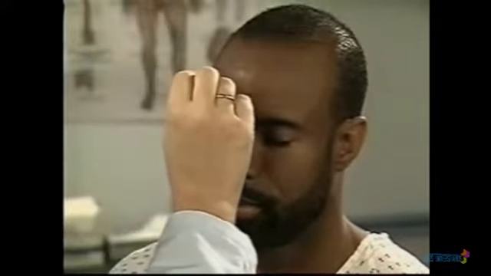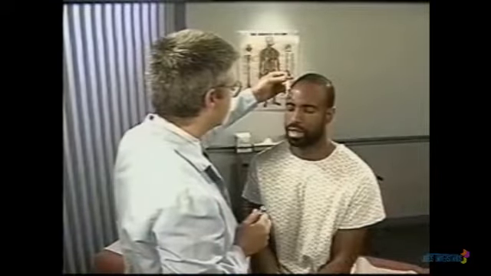Keep your eyes closed. Is this the same as this? Then compare symmetrical areas on both sides of the face. The same as this? Yes. If you suspect an abnormality, confirm it by testing temperature sensitivity.